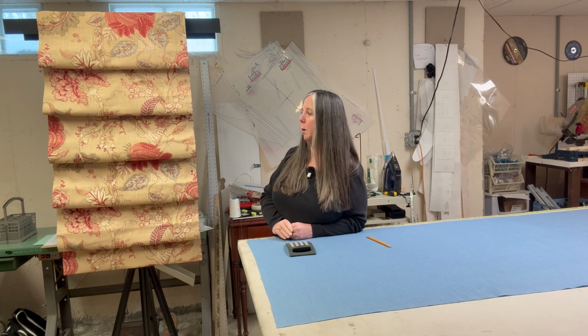so that you can get a starting point that is pleasing to you. And sometimes when you get a large print, you don't know where that's going to be on the bolt when they send it to you. So it gives you a little adjustment. So at the beginning, when you're estimating, just factor that you're going to need 2 times the length of your shade in yardage.